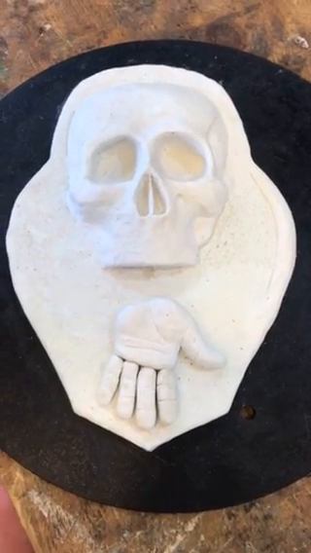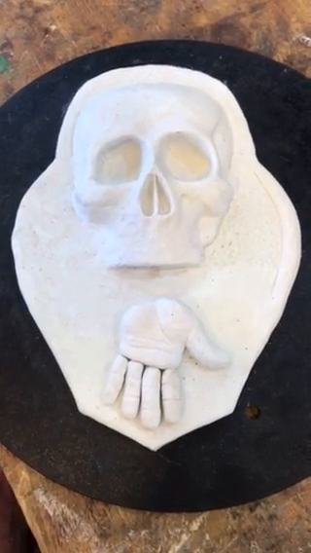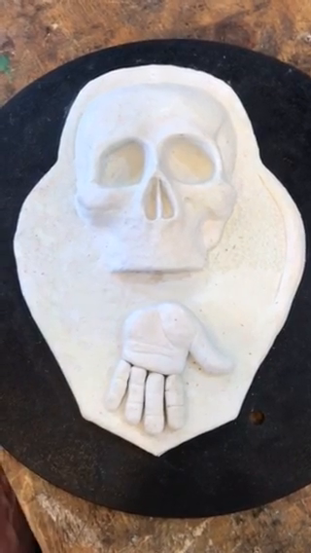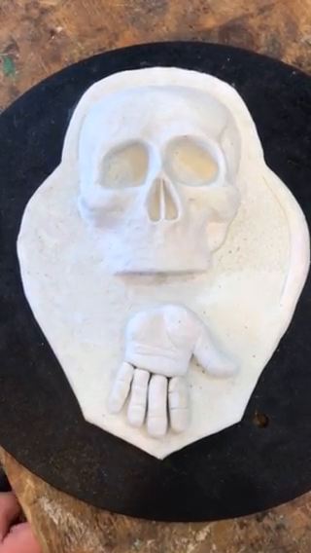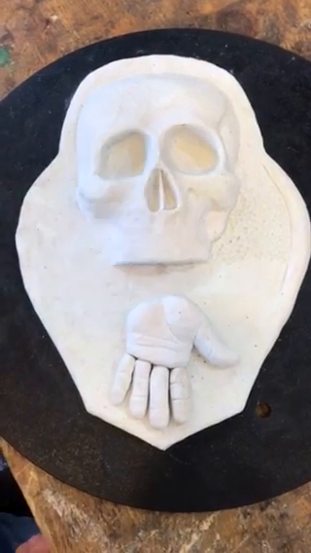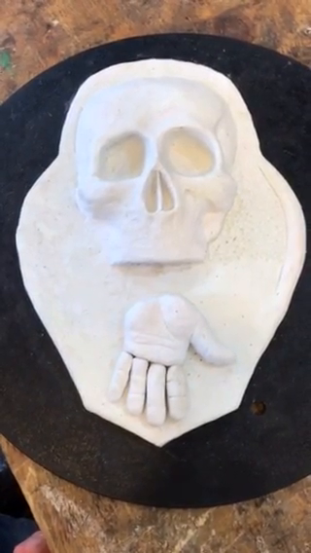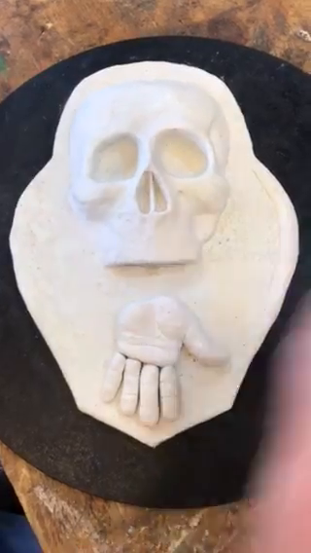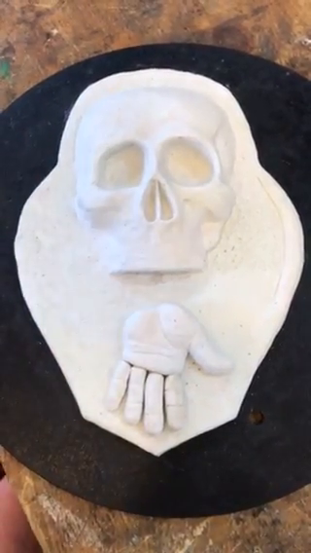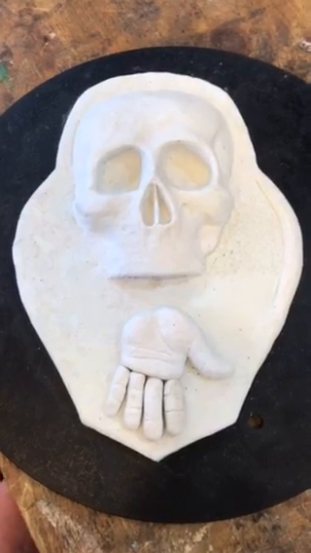All right, so I want to talk about another issue that I've noticed on many of your pieces, and that is the idea that something is dimensional simply because it's raised off the surface. Technically, that's true. Technically, if I lay something on here, even if it's flat, that's technically dimensional. But it's also not very sculptural, and it's also not very interesting.